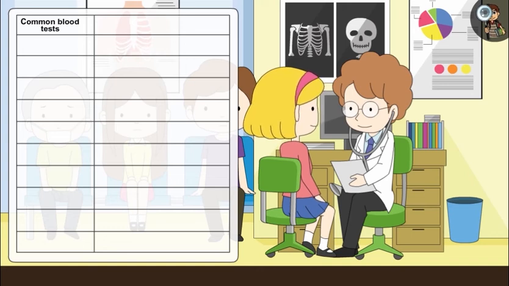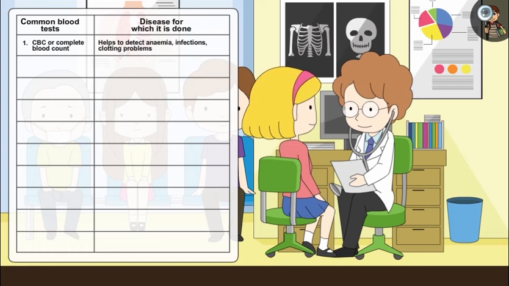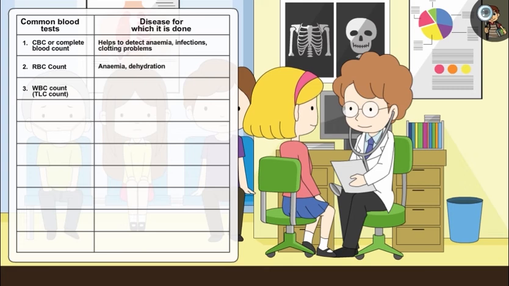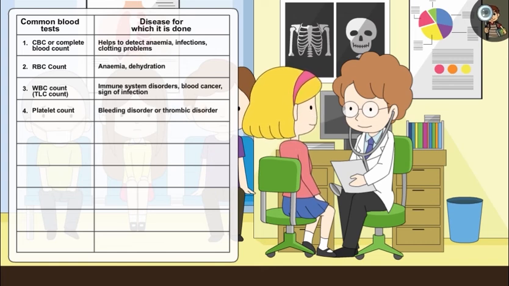Common blood tests, disease for which it is done. CBC or complete blood count helps to detect anemia, infections, clotting problems. RBC count: anemia, dehydration. WBC count, TLC count: immune system disorders, blood cancer, sign of infection. Platelet count: bleeding disorder or thrombotic disorder.